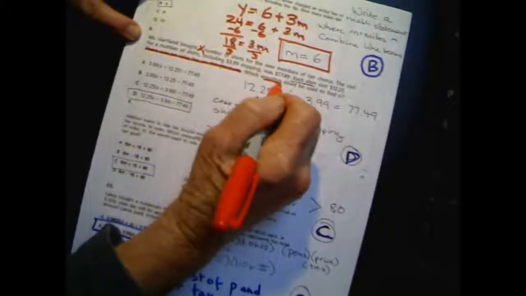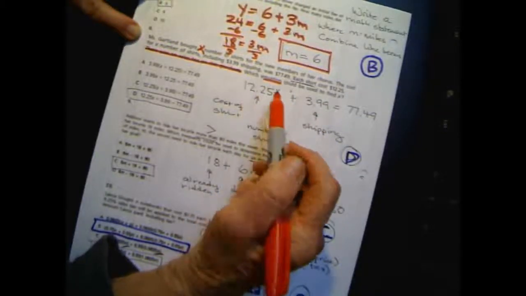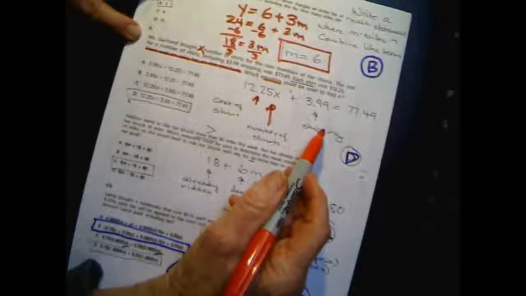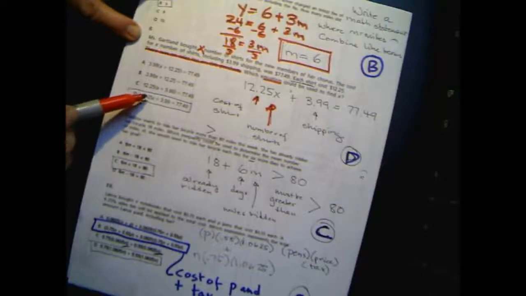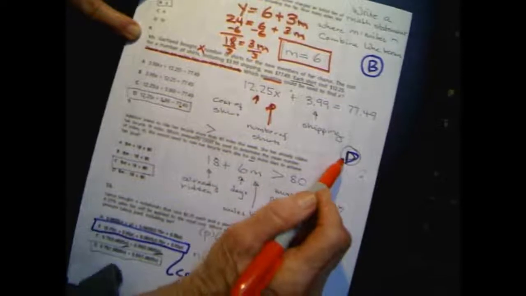Which equation could be used? So you don't have to solve anything here, but you have to say, well, each shirt cost $12.25, so this is the cost of the shirt. This is the number of shirts, and the $3.99 is the shipping. That whole thing equals $77.49. So I look at my choices, and the only one that represents the cost of the shirt plus the shipping is the total cost, is answer choice D.